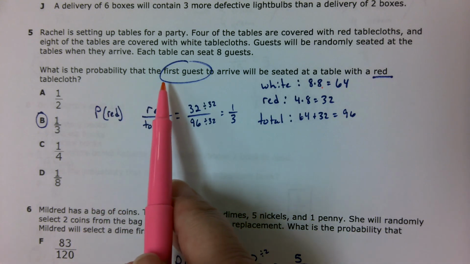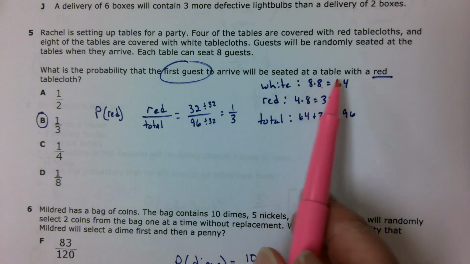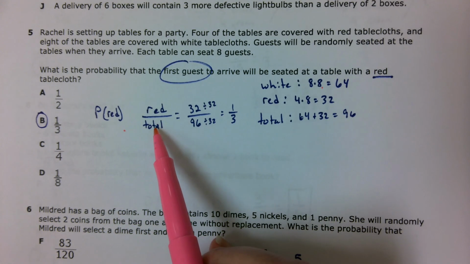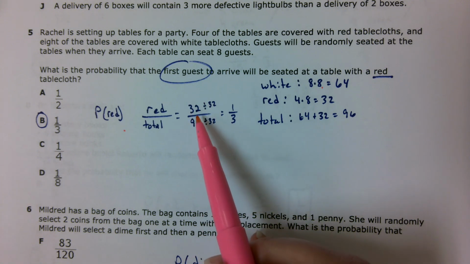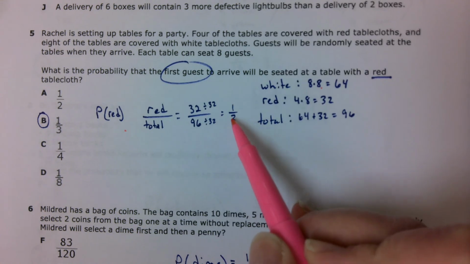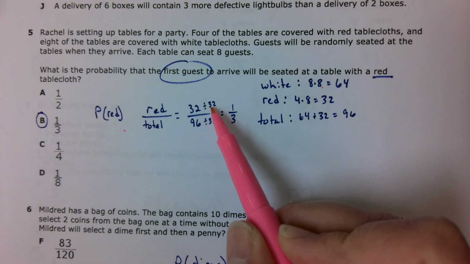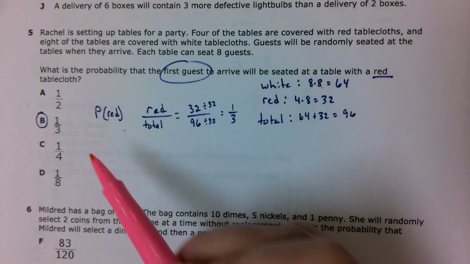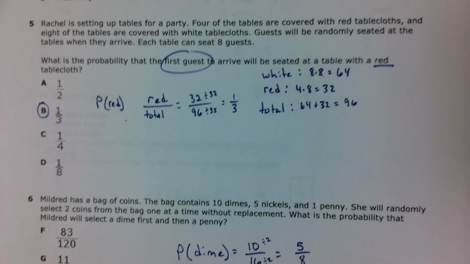What is the probability that the first guest to arrive will be seated at a table with a red tablecloth? So the probability of red is red over total, right? My red is 32, my total is 96. I simplify that and I get 1/3. That's just because 32 divided by itself is 1 and 96 divided by 32 is 3. B, 1/3 is the correct answer.